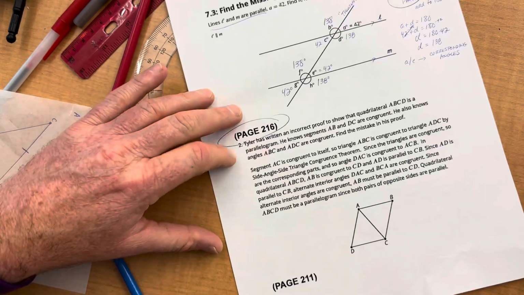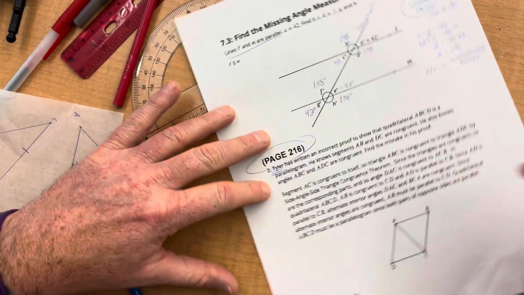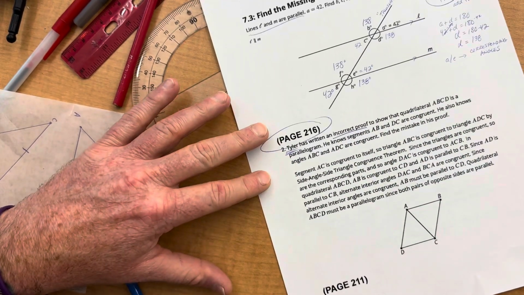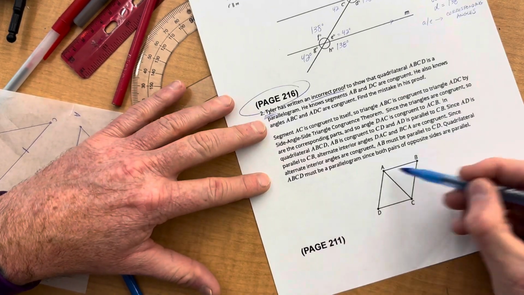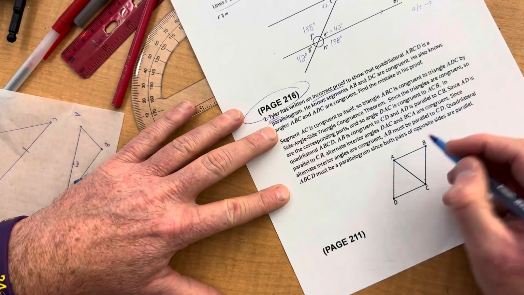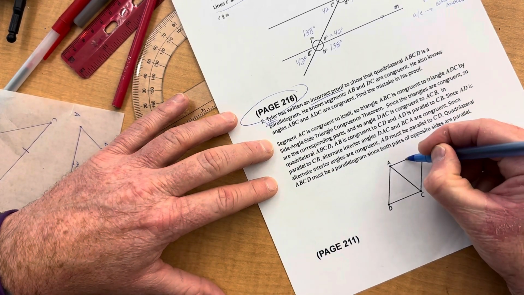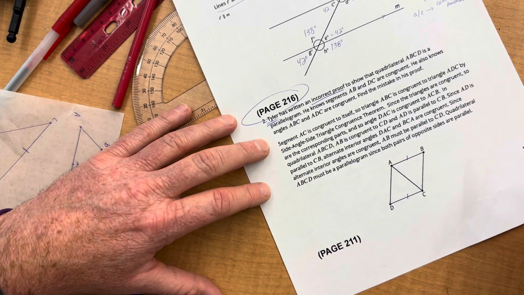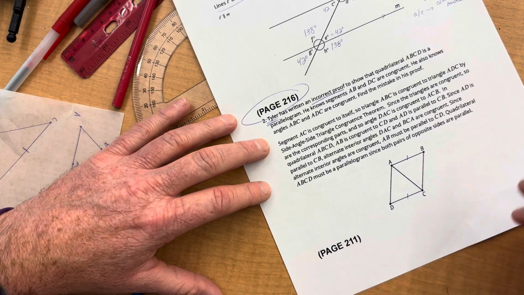All right, Tyler, good old Tyler. He has written an incorrect proof to show that quadrilateral ABCD is a parallelogram. So he knows that AB and DC are congruent. They really should have said CD, but whatever.